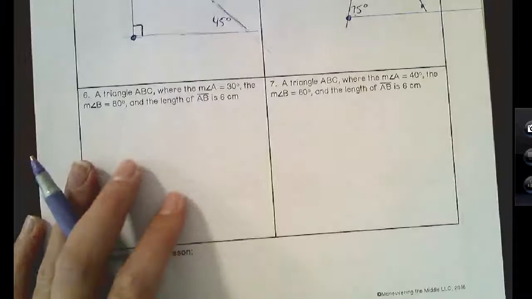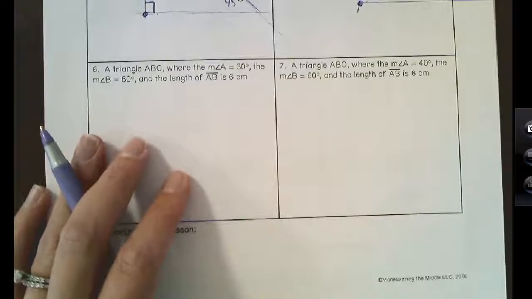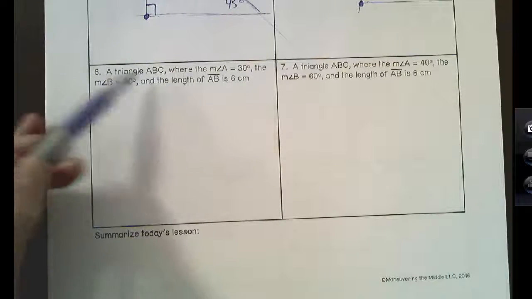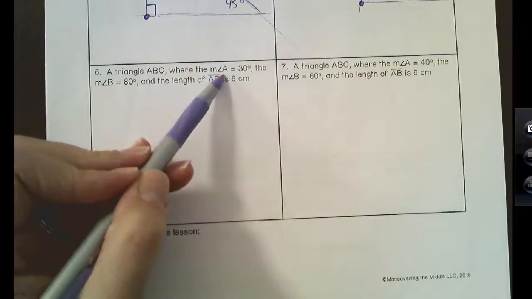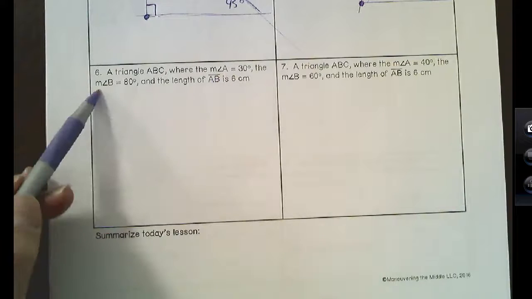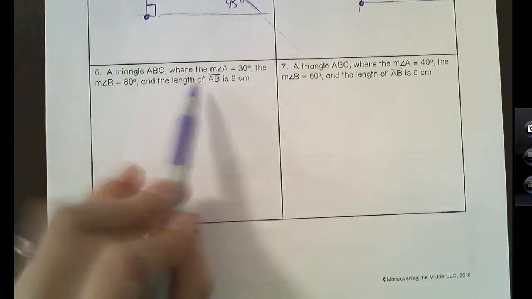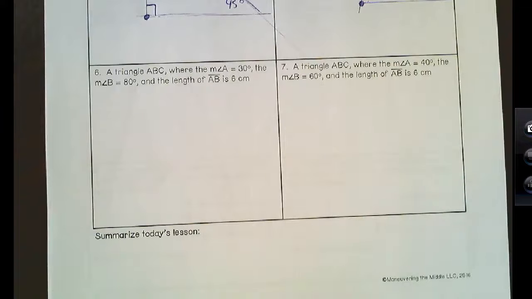All right, now we're going to go down to 6 and 7. And we've got a triangle, ABC. Angle A is 30 degrees. Angle B is 80 degrees. And the length of AB has to be 6 centimeters. So this time, we do have to measure that line segment.